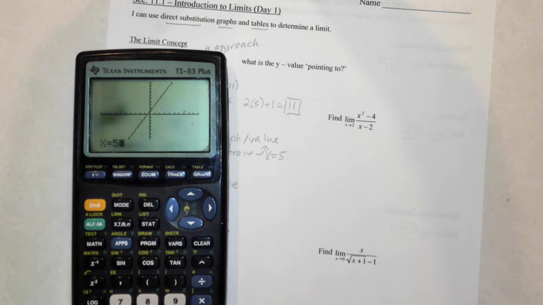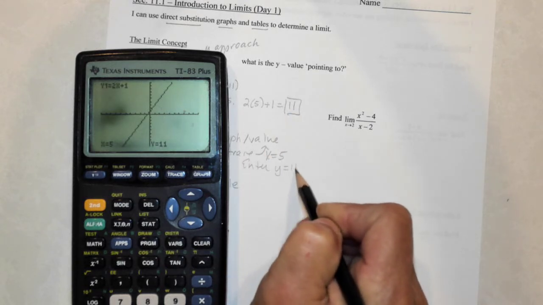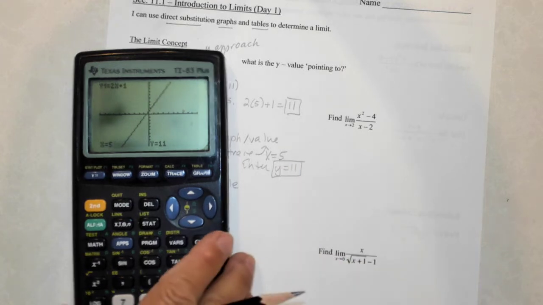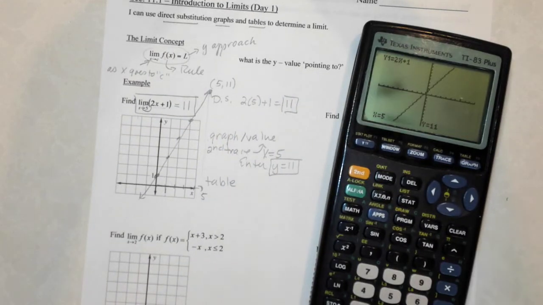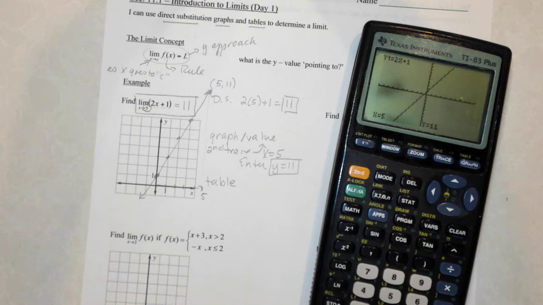And then when I hit enter, it's going to tell me the y would be 11. So that would be a second way I could find this answer. And you might be thinking, I'm not going to do a bunch of ways. Well, I get that, but sometimes this doesn't work and you're forced to do graphing using the value function. But sometimes that won't work, so we're going to have to use a table function.